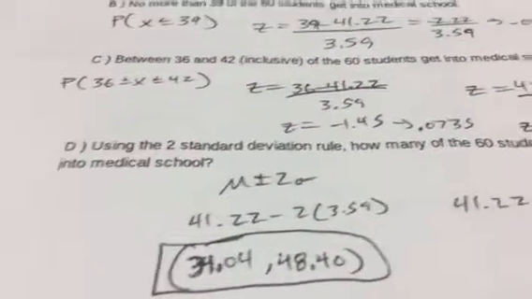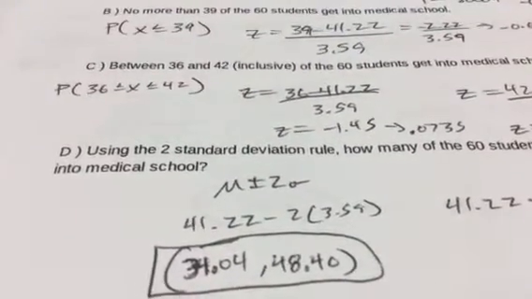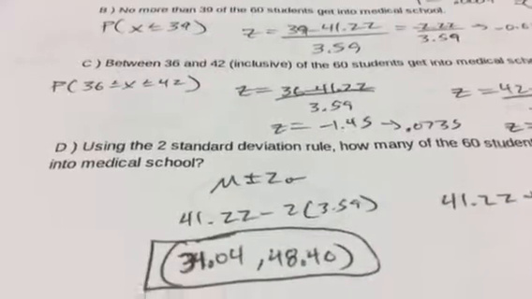All right, 2 standard deviation rules, mean plus or minus 2 standard deviations. I would expect between 34 and 48, definitely. All right.